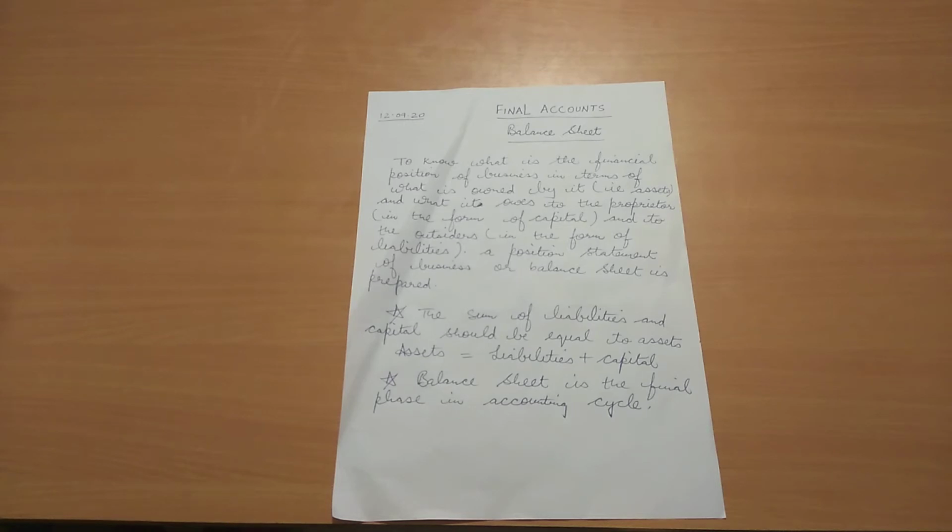It shows the status of the business as at a given moment of time, in so far as accounting figures can show its status.